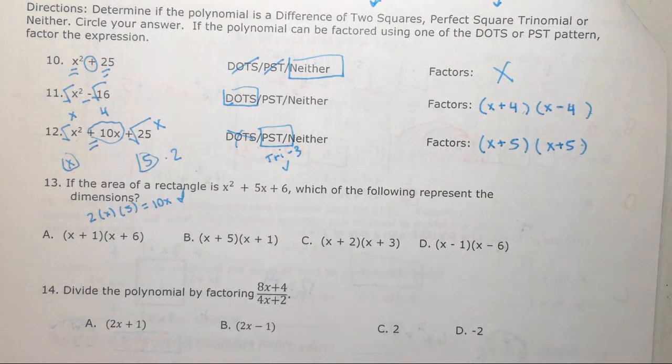Now, everything I just talked about is on your formula sheet. All the formulas for difference of two squares and perfect square trinomials, again, they're all on the top of your formula sheet. So, if you forget, go look at that, but at least familiarize yourself with what's going on.